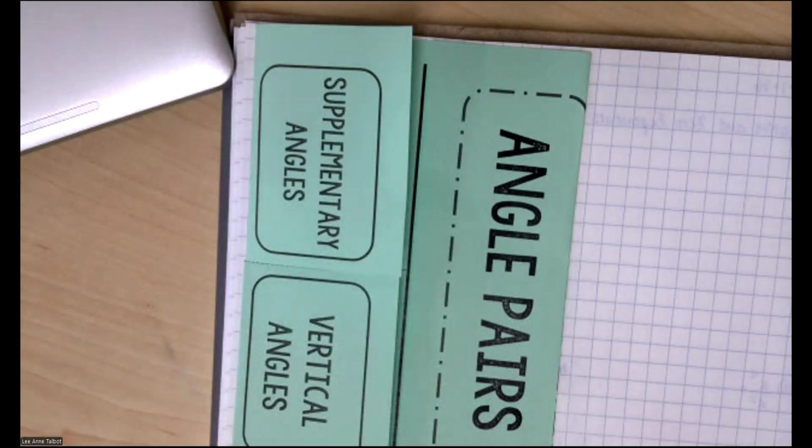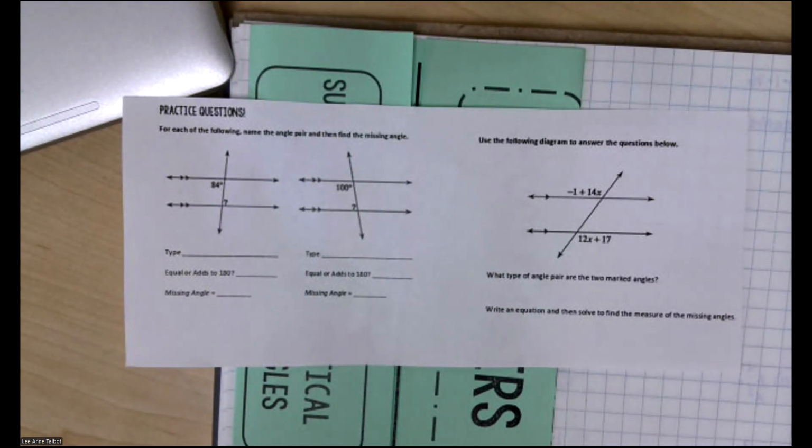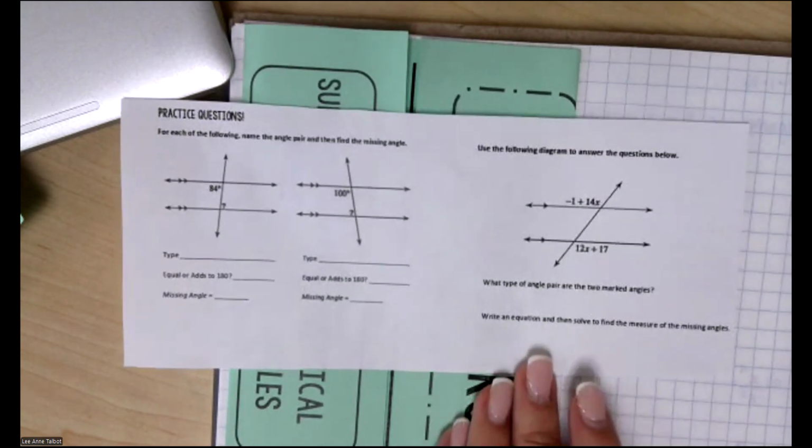Once you get your foldable glued in your notebook, I want you to each cut out one of the set of the two problems just like this.